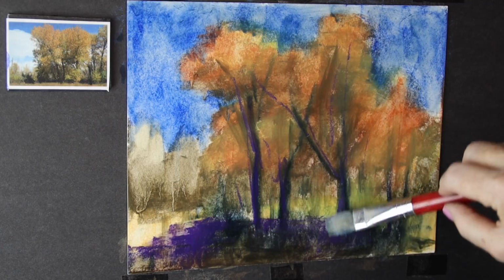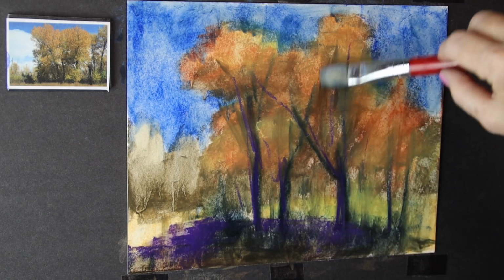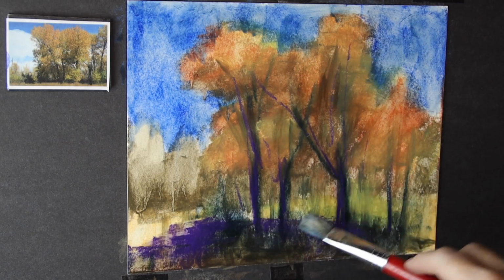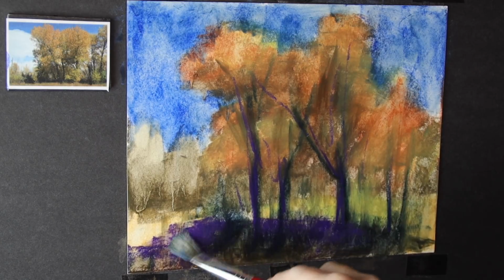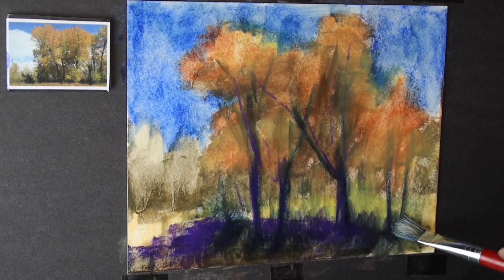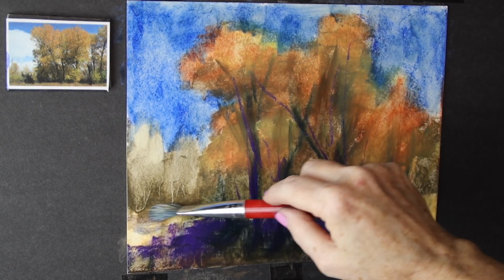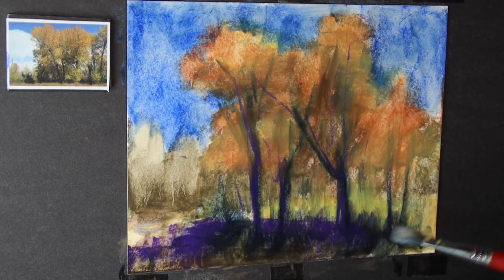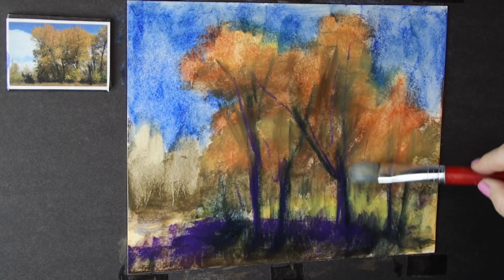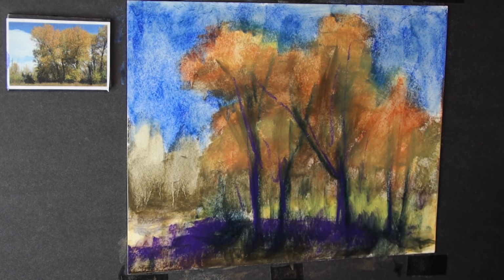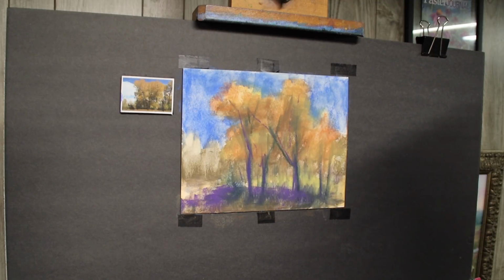Why purple? Well, I know I'm going to have a lot of yellow in the trees and in the grasses, and purple being the complement of yellow will hopefully make the yellow areas more exciting and more interesting. So that's why I added purple. Alright, so we're going to let this dry. Once it's dry, say in maybe 30 minutes or less, we'll come back to it and we'll get started with the soft pastel.